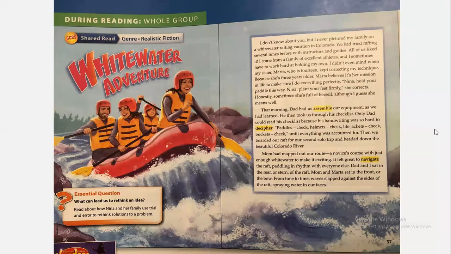And this is something that we all might face. Many older siblings are bossy. So if you have older siblings, they might be bossy to you. And again, like many families, Nina's family is going on a vacation. It is an adventurous vacation. They are going rafting in Colorado. Who would like to read next?